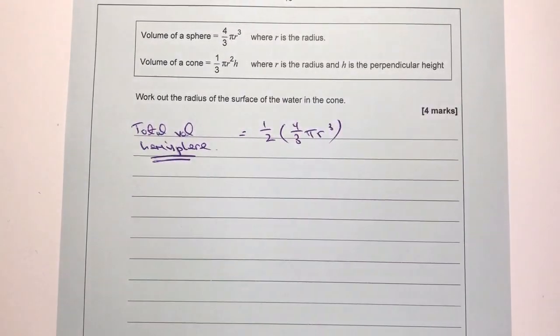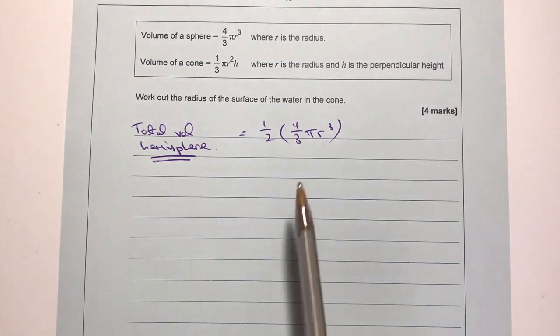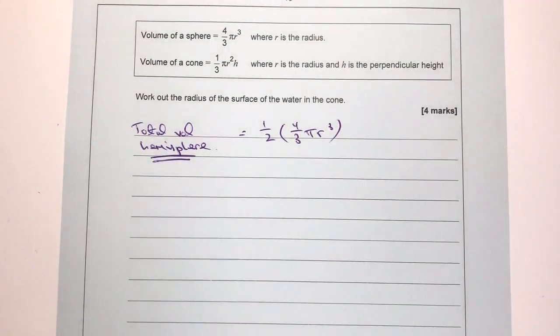Thankfully with this question we've got all the information that we need, because we know the radius of the bowl is 6 centimeters, so that's the only unknown. I can just plug that straight in.